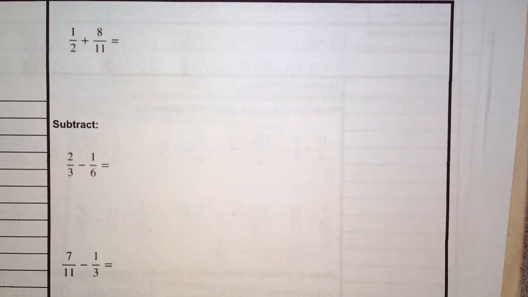Okay, I want you to look at the denominators. 2 and 11. Does 2 divide evenly into 11? No. Both of the numbers are prime, so what do we do? Find the common denominator and then check your answer.